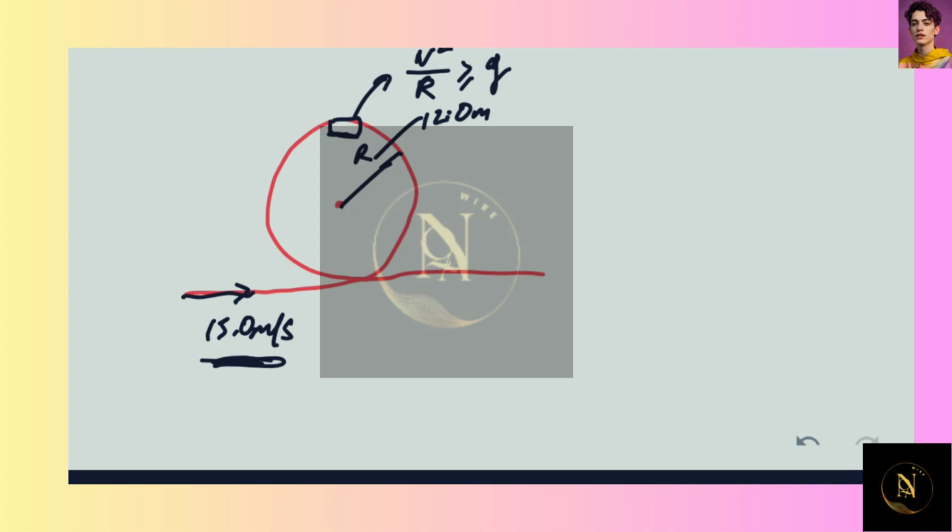Now what is our v? Well, that depends on how much kinetic energy is lost as it goes from 15 meters per second up to this position. The loss in kinetic energy is just the gain in gravitational potential energy, which is mg times 2r.